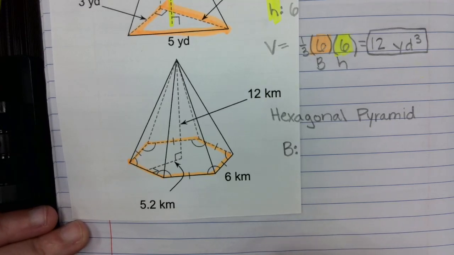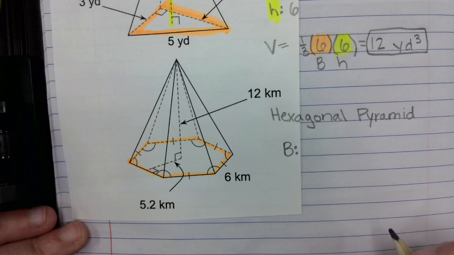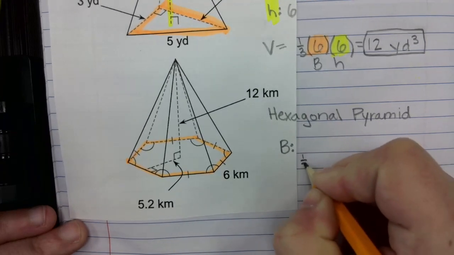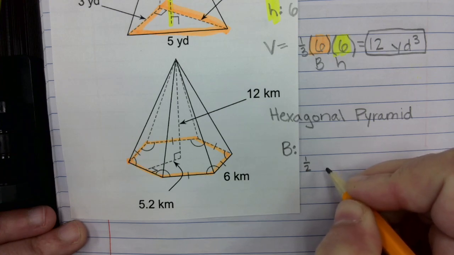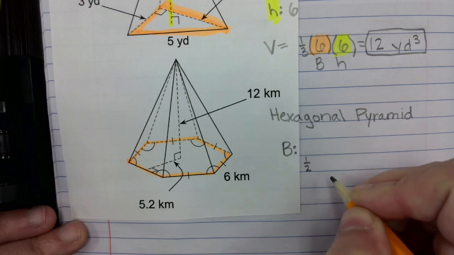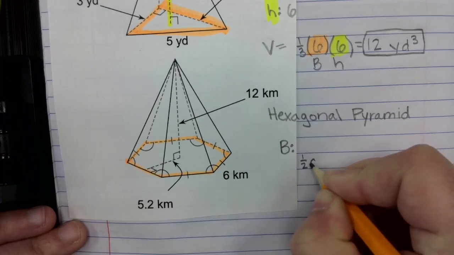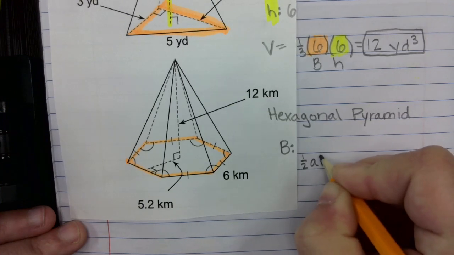What's our formula for a hexagon? One half, not quite. Base 1 and base 2 would be with a trapezoid. This one's that regular polygon where we use the apothem and perimeter.